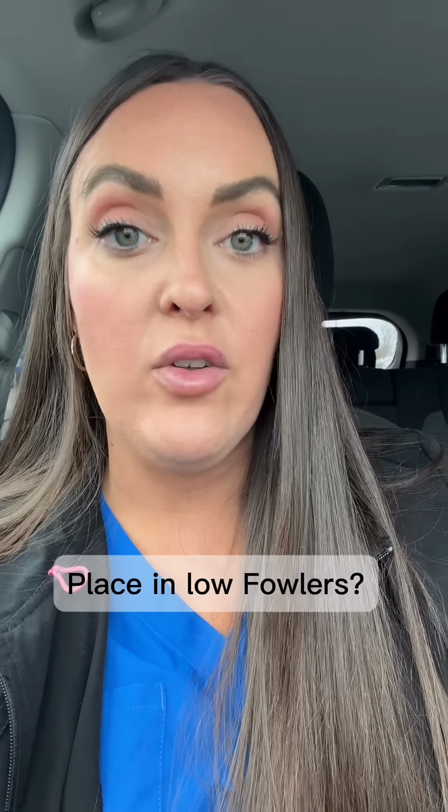Our next option, do we want to place our patient in low Fowler's position? No, we do not. Make sure that you're reading this correctly. Low Fowler's would make it harder to breathe. The patient needs the head of the bed up to improve ventilation. So we would want something like high Fowler's or semi-Fowler's.